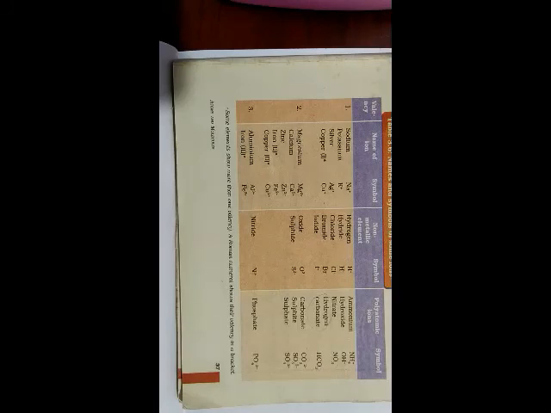And by seeing this table, you have to separate the ions which are monovalent, divalent, trivalent and tetravalent. Third one, by seeing this table, write simple ions and polyatomic ions.